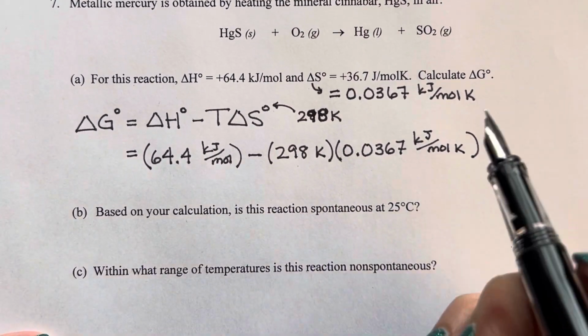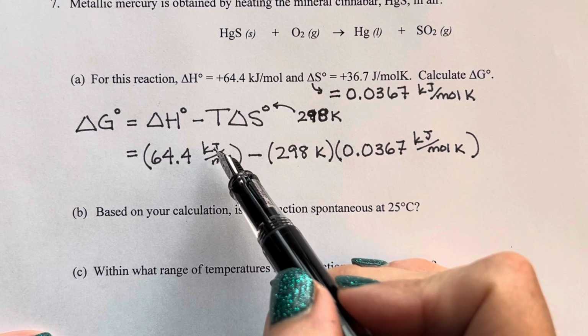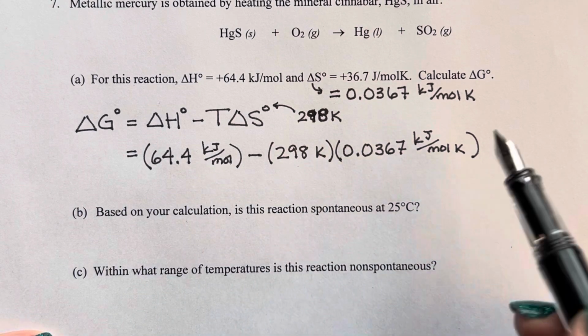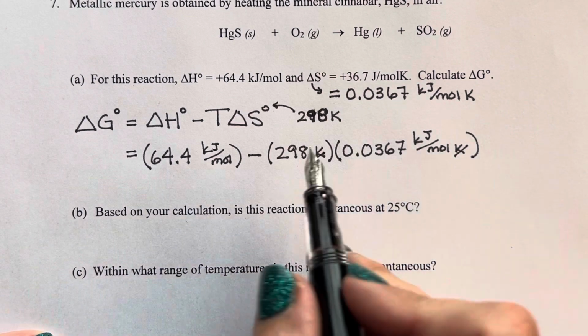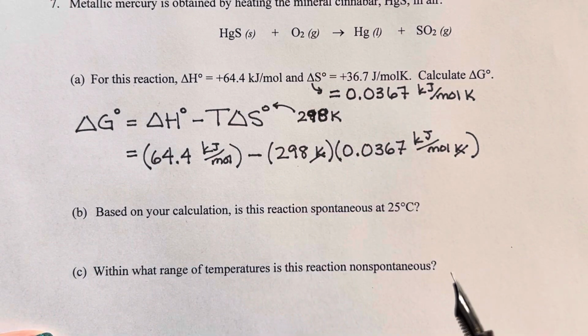Okay, so that means that our Kelvin will cancel out with the Kelvin, and we'll get our final answer in kilojoules per mole.